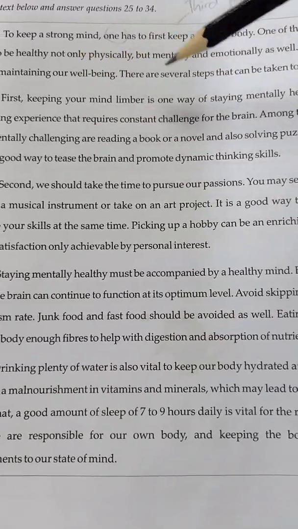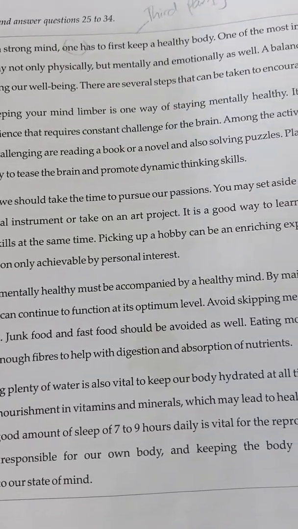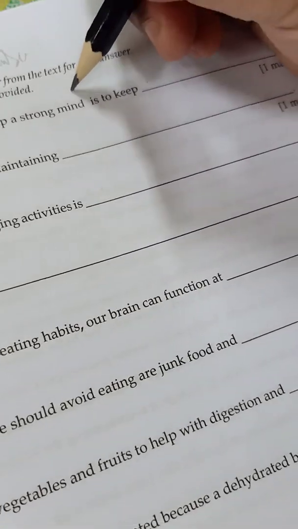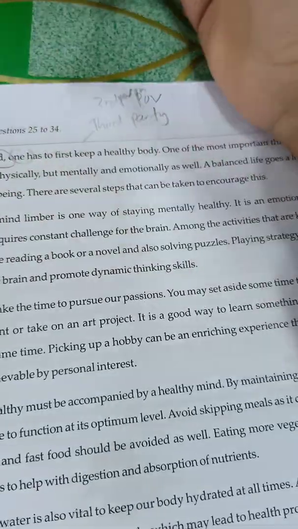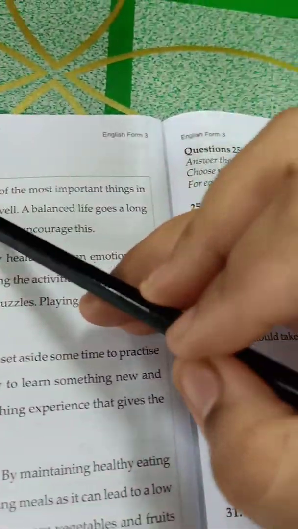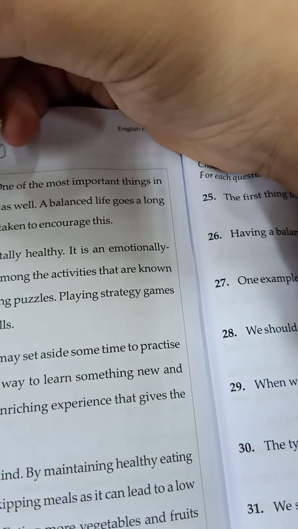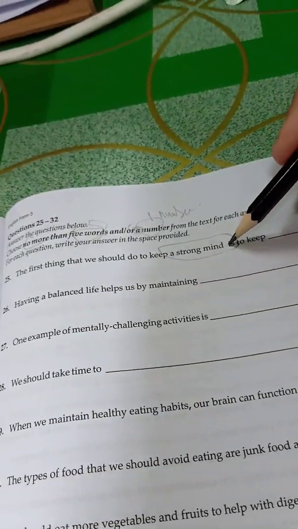Where is it? Okay. Strong mind. Okay. So the answer should be healthy body. Okay. Strong mind. This is the key word from the question.